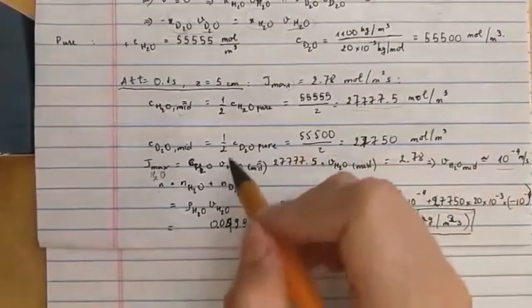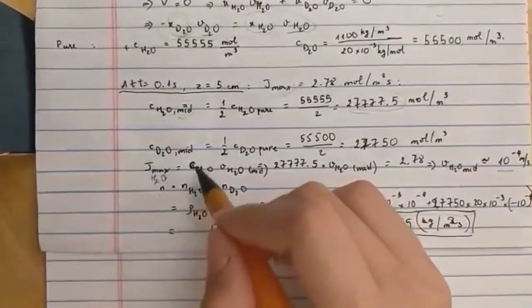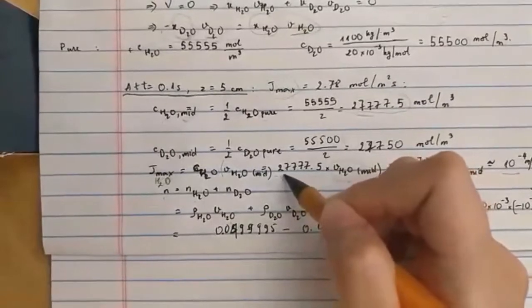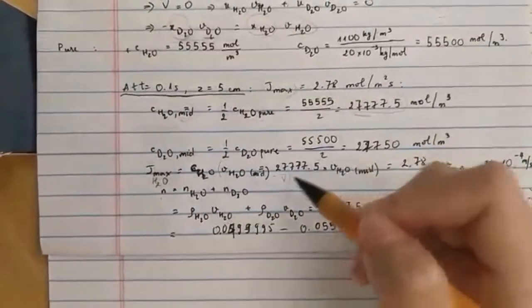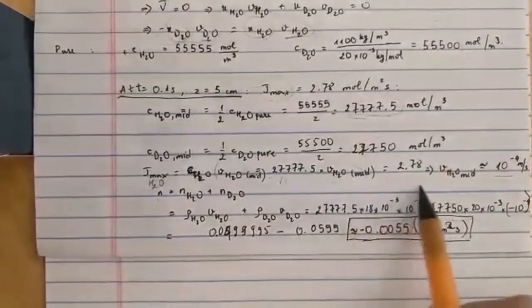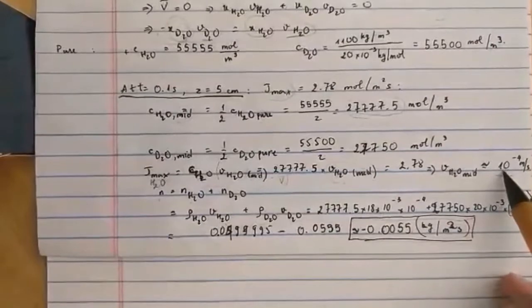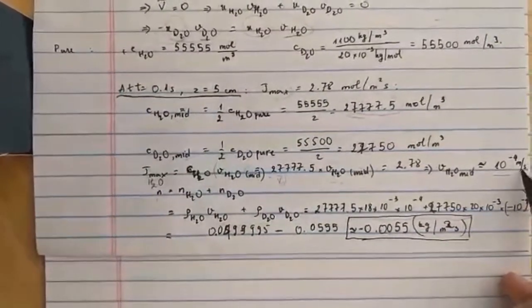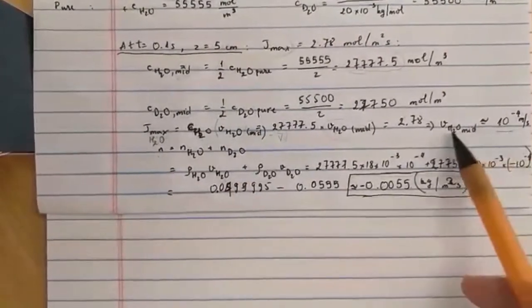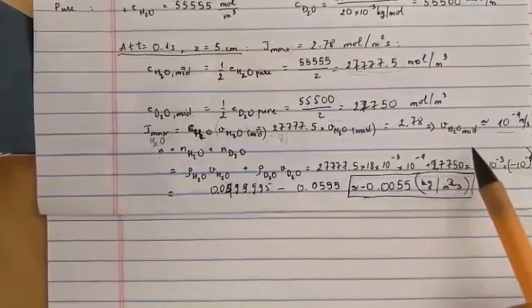This is the J max. The J of H2O equals the concentration of H2O times the velocity of H2O minus the molar average velocity, but we know the average velocity is 0, so we only have this equation, and we end up with the velocity of H2O and D2O being 10 to the negative 4 meters per second, but in different directions. So H2O is positive and D2O is negative.